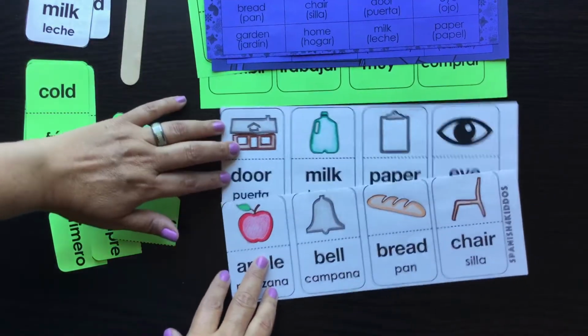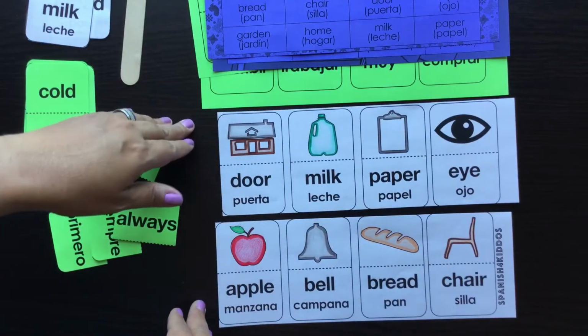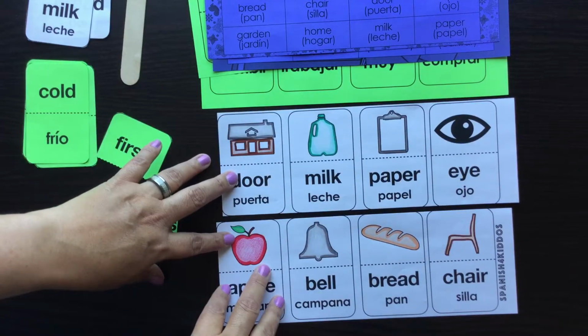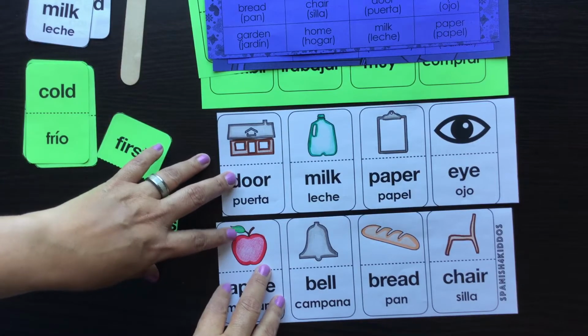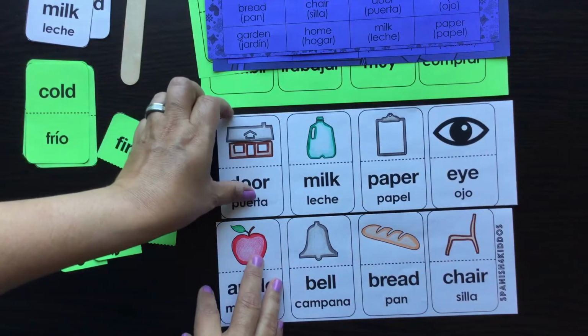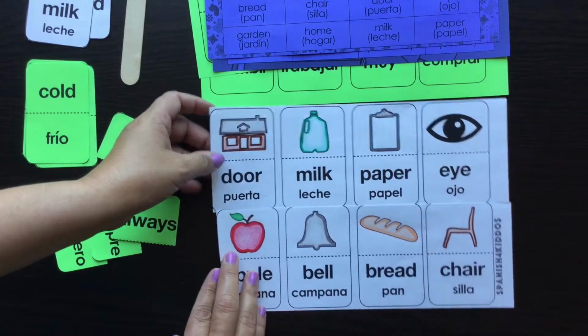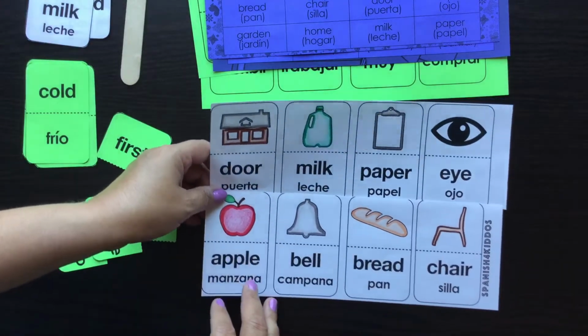And then there's this set here, and I already have it cut out, but there's several sheets here. And these are sight words that are often used in children's literature, except that they are not officially part of a sight words list.